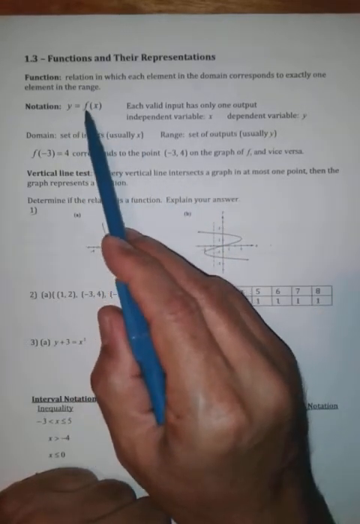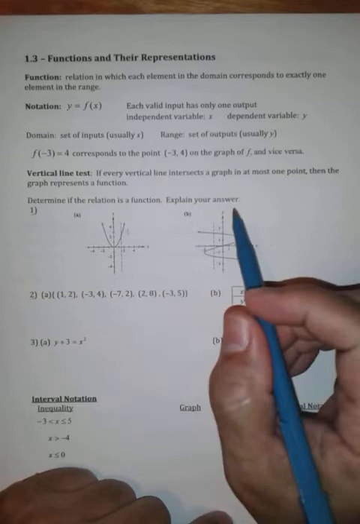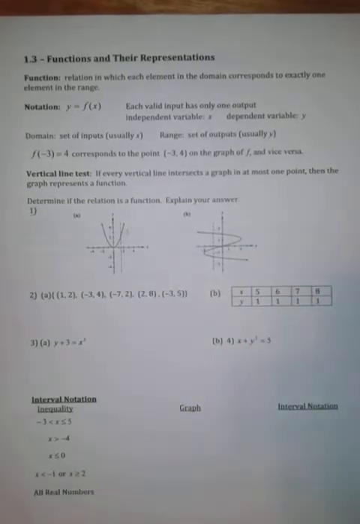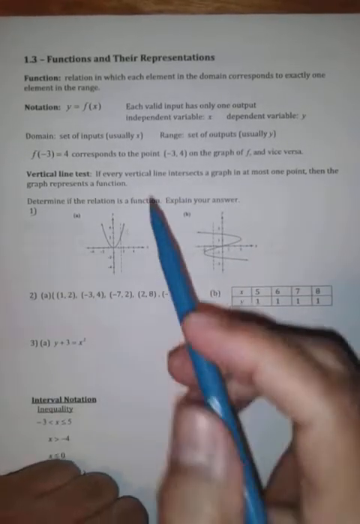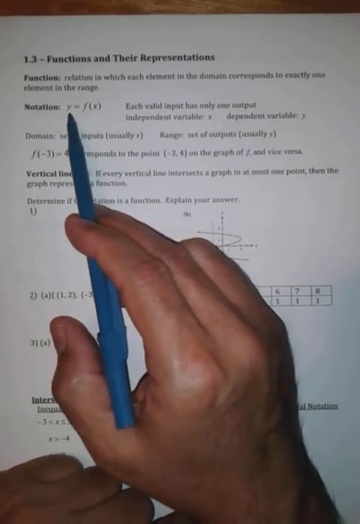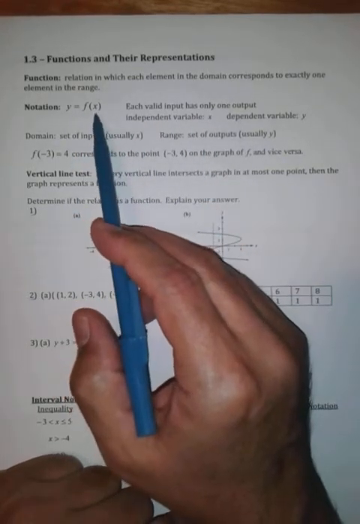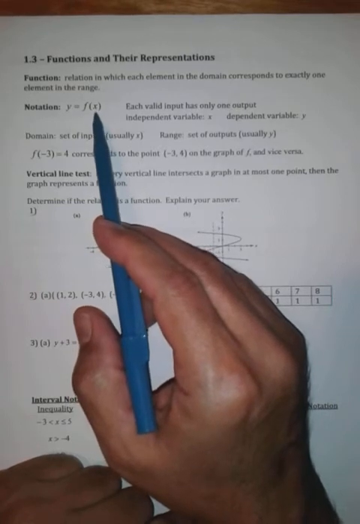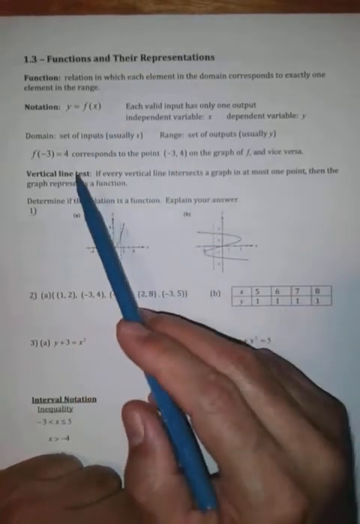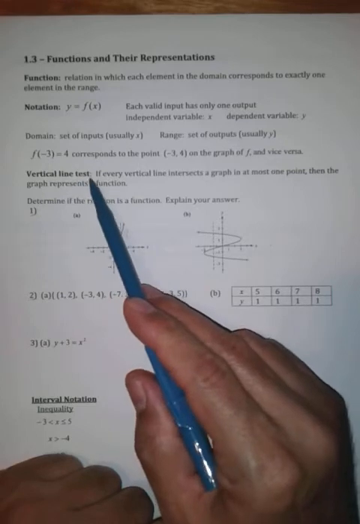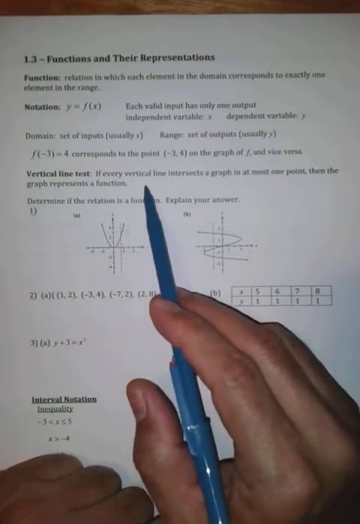Also, sometimes you see an equation like y equals x squared, or y equals 2x minus 5, and in those cases, instead of writing y equals, we sometimes write f of x. That's just function notation, so we could write f of x equals x squared, or f of x equals 2x minus 5.